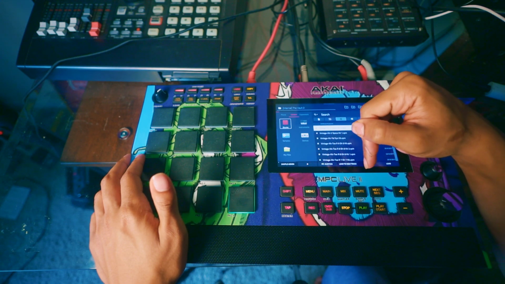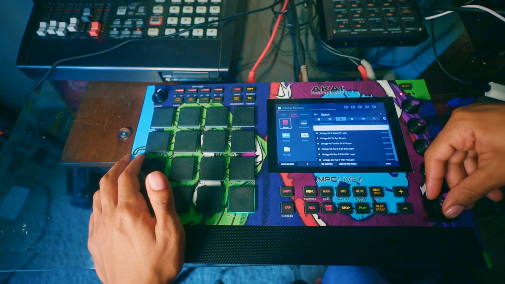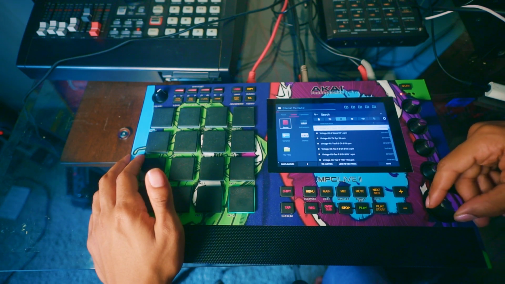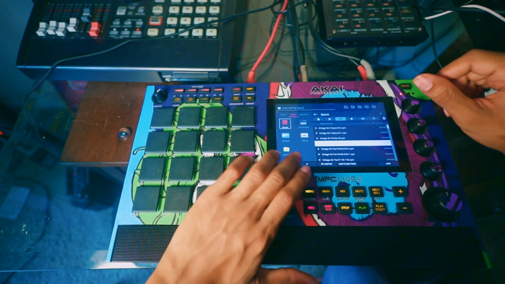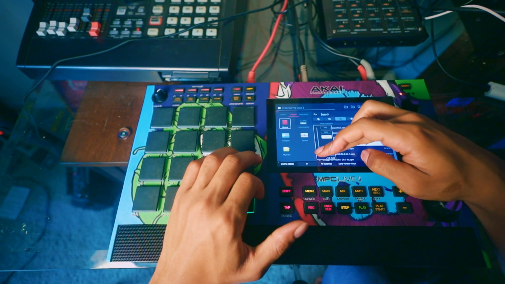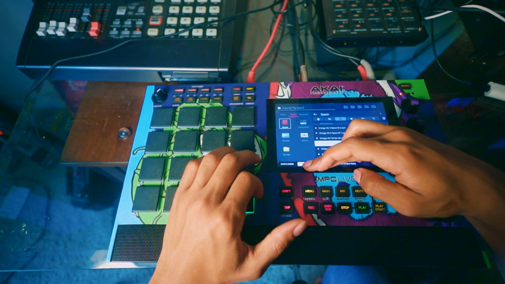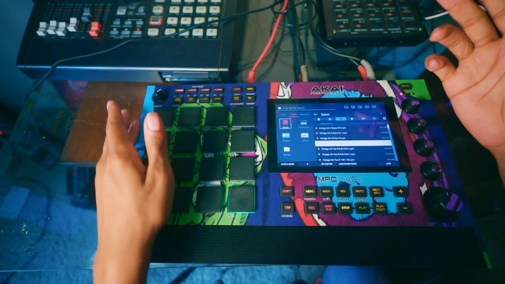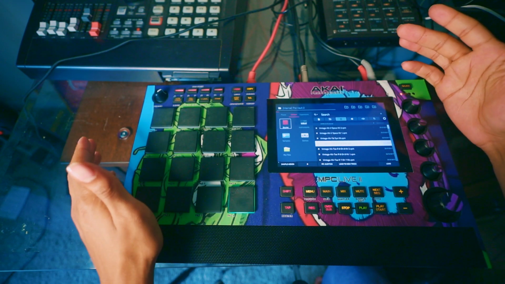If you want to load the track, I can just literally go to my dial wheel, dial it in and figure out which sound, and then I can literally click play. Might have to turn this down actually. So these are factory sounds. I have my own sounds.